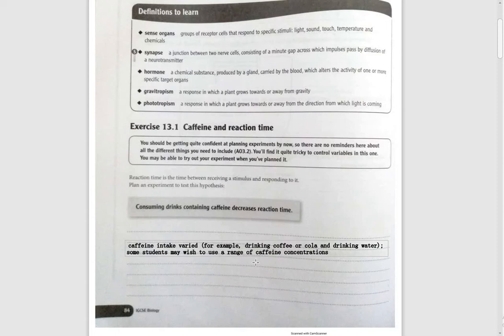Since I'm going in a very random order for answering the chapters from this workbook, they have actually mentioned the various kinds of controls: independent variable, constant variable, dependent variable, and the apparatus, the methods. This is a specific way of answering questions that are related to experiments. Let's read out the first question. Reaction time is the time between receiving a stimulus and responding to it. Plan an experiment to test this hypothesis. The hypothesis is: consuming drinks containing caffeine decreases reaction time.